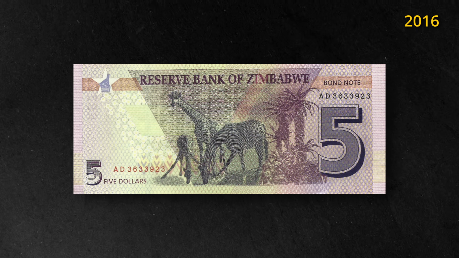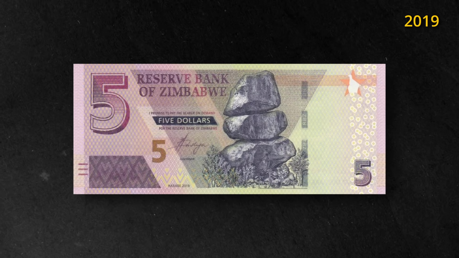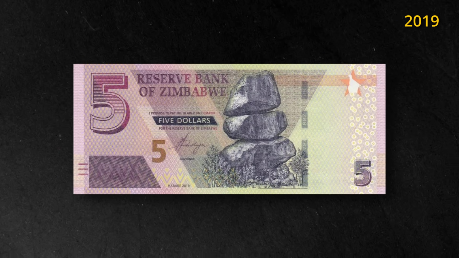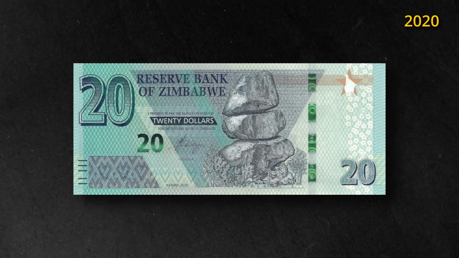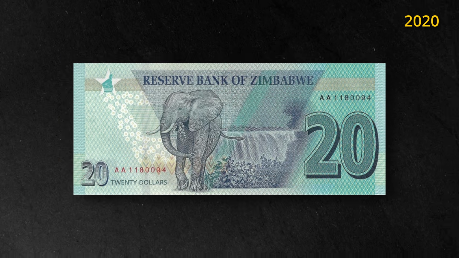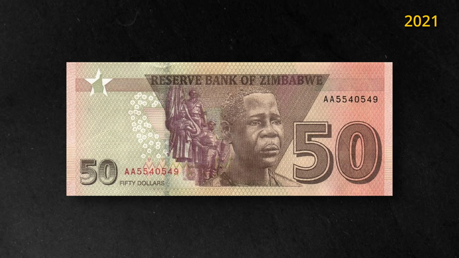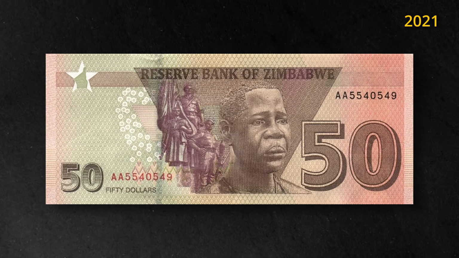On the 11th of November 2019, new banknotes, the $2 and $5 note, were issued, without the words bond note. On the 15th of May 2020, the RBZ announced the introduction of the $10 and $20 notes into circulation. On the 6th of July 2021, the $50 note was issued. It was the first note to carry a portrait of a person since the Rhodesian days.